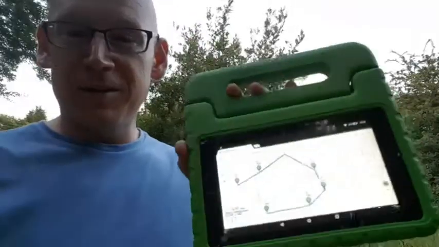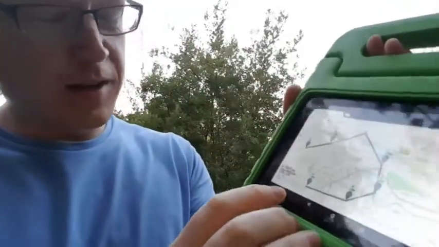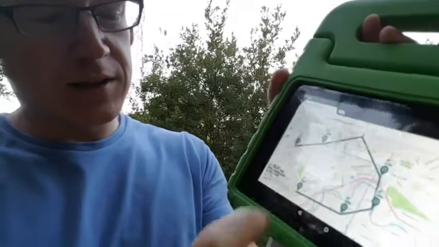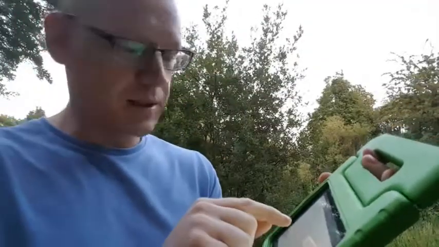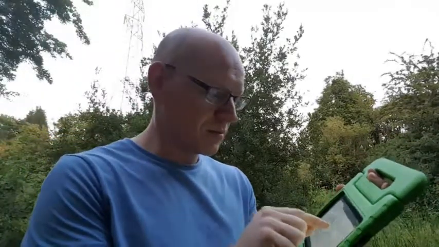And then the last button, which is the simplest of them all, is just the delete all points. You click that and all of your points disappear, and it's a little picture of a bin. I'll just put some points back on just for the next bit.